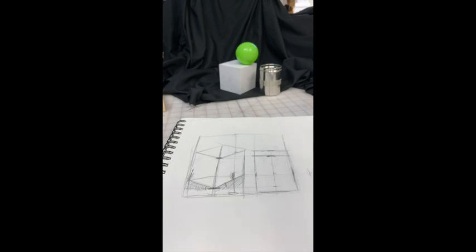Before I get too far, I want to just check my work. My cube is starting to look good, but I wonder, is this measurement correct? Is the measurement between the corner of the cube and the back of the cube correctly captured on my drawing?